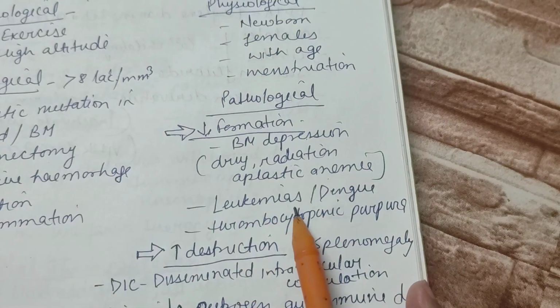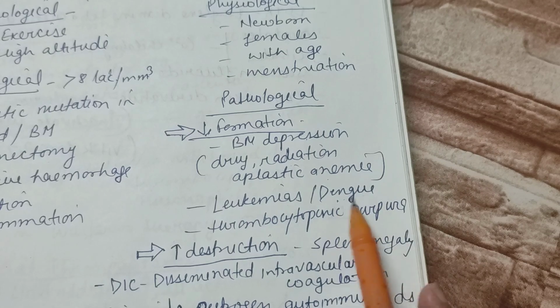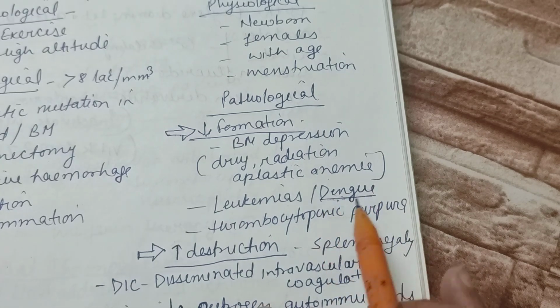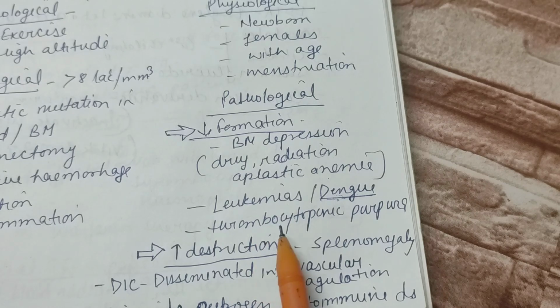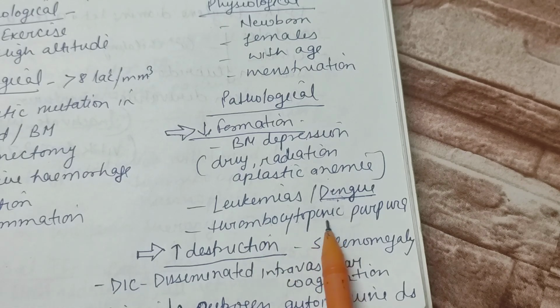Then we have various leukemias and dengue. During dengue, which is very important, which you can't leave during viva, thrombocyte count reduces, right? Then we have purpura, which is both type, thrombocytopenic and athrombocytopenic, which can be because of capillary damage, right? So thrombocytopenic purpura, in which platelet count reduces.